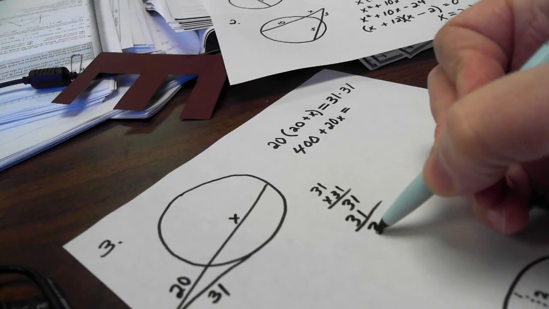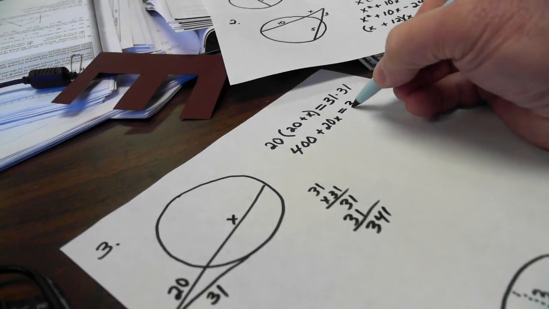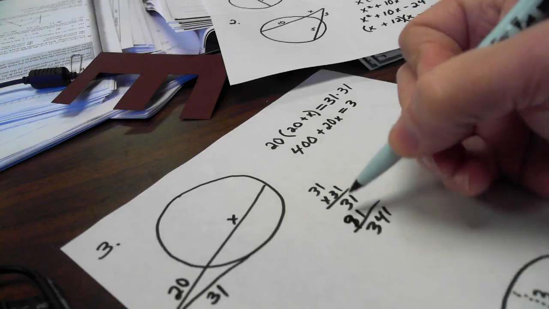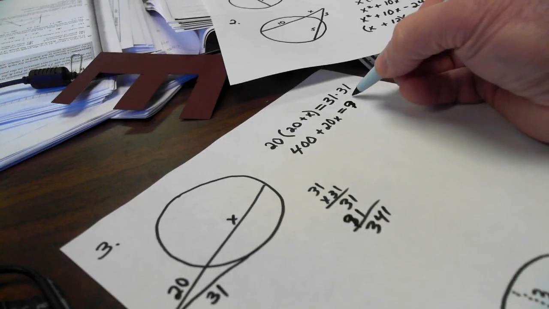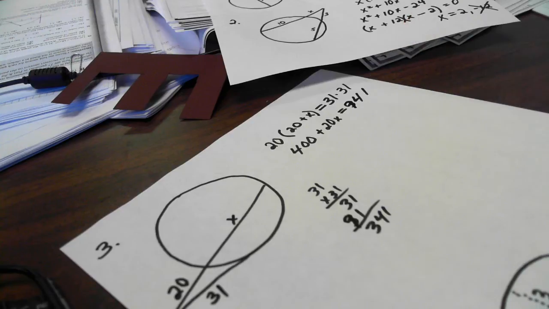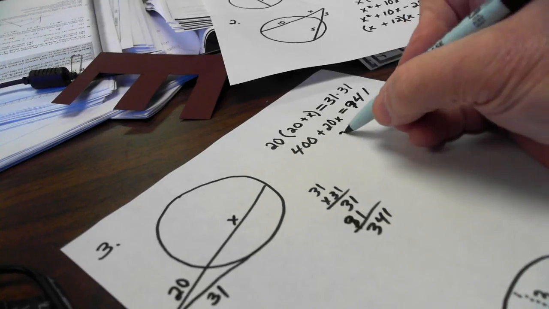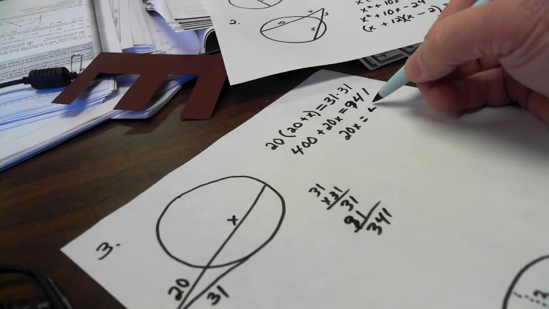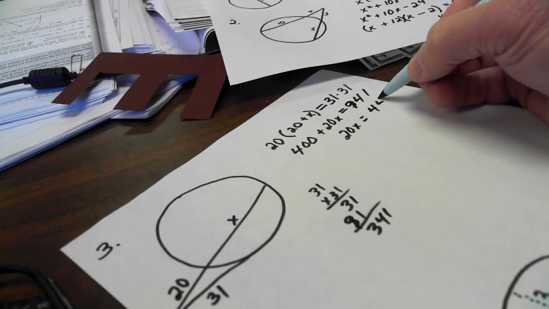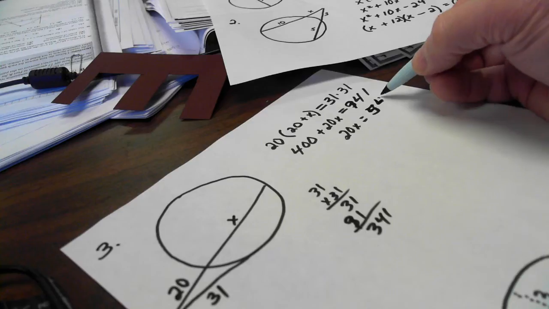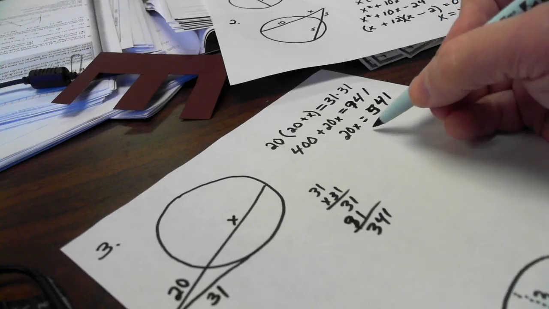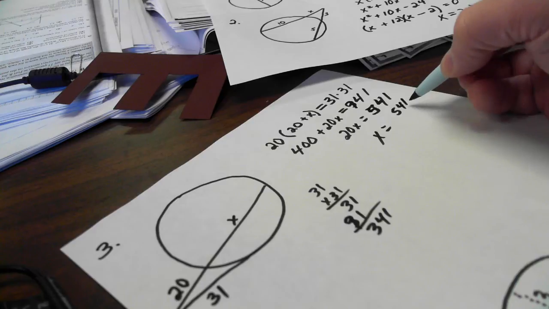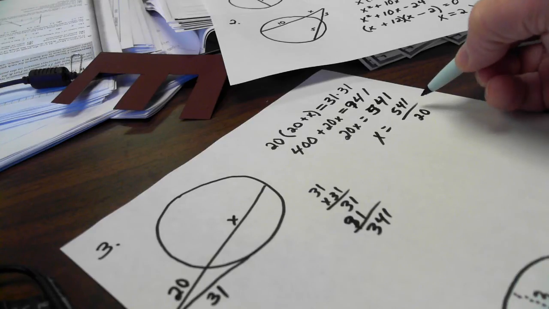Looks like that's maybe 341. 961. Like to get them right second time at least. All right, so 20x equals 561. If you take 400 off both sides. So I think x is going to equal 561 divided by 20.